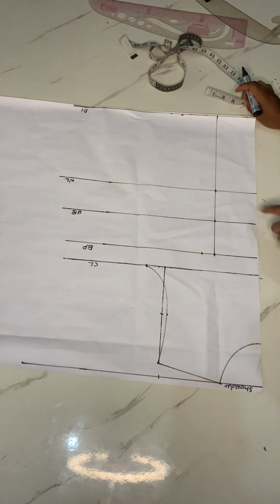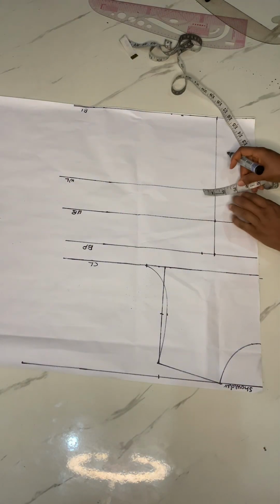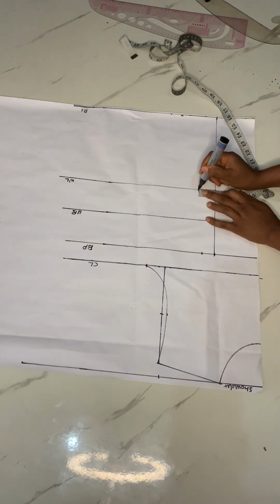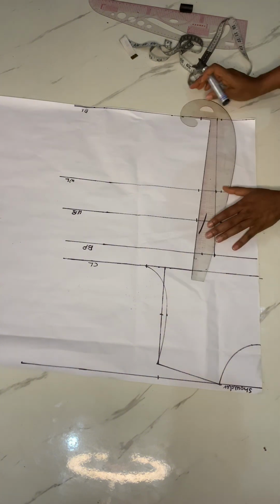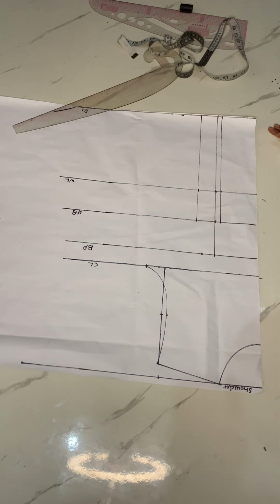The next thing now is to mark your dart. So place your tape rule this way, go out here by 1.5 and out here by ½ inch. After that, we're going to curve this to this point and also this to this point.